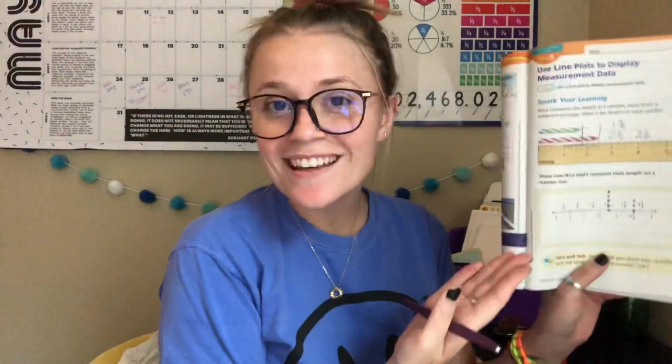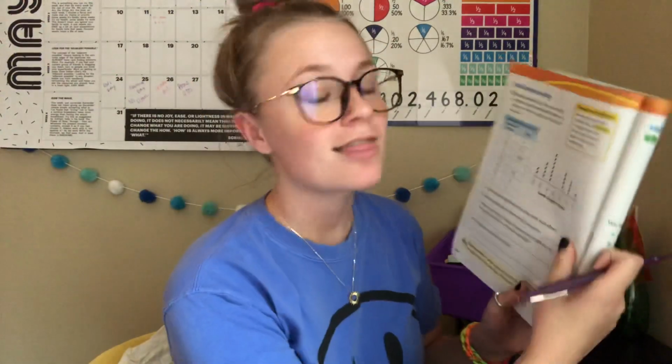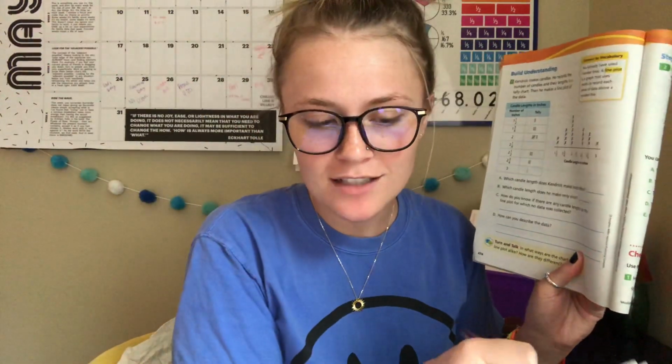So this is a line plot or a dot plot, showing different amounts that have the same length. Pretty straightforward. Let's go through the build understanding and practice using a dot plot, a line plot.